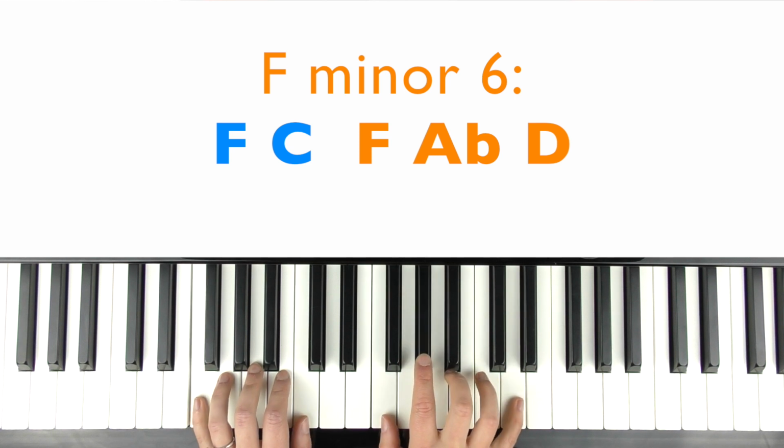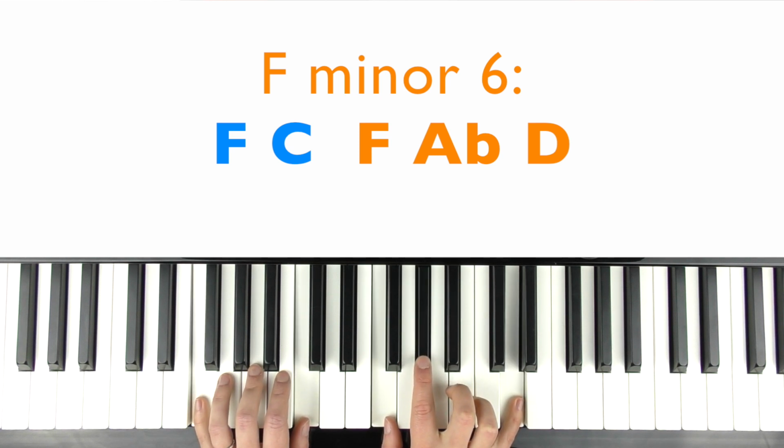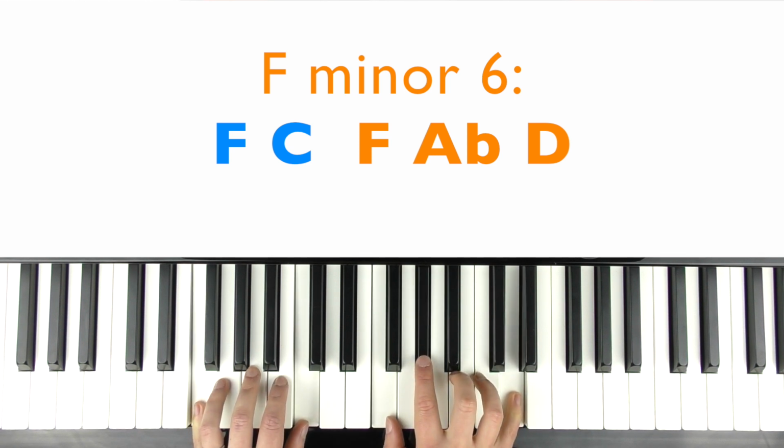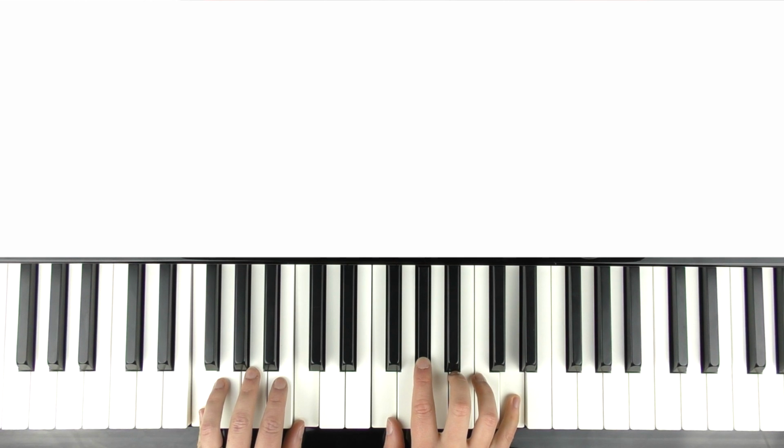So there we've got F minor 6. So F, still play the F and C in the left hand, but in the right hand we've got F, A flat, and D. And then we're into the chorus.